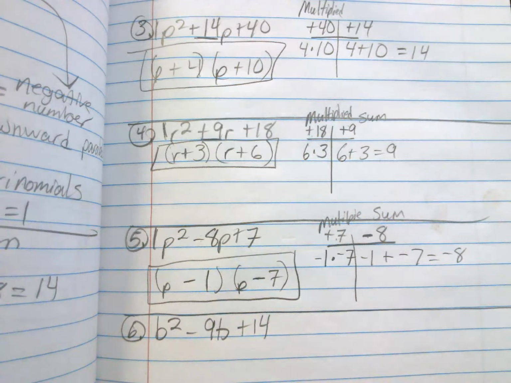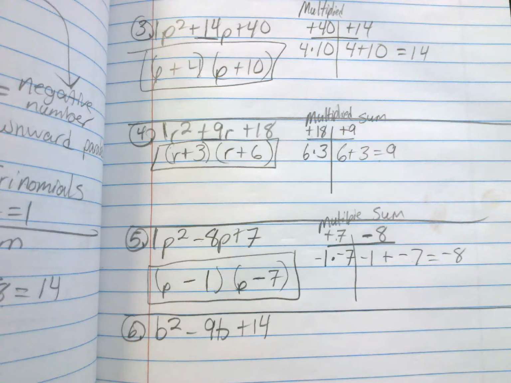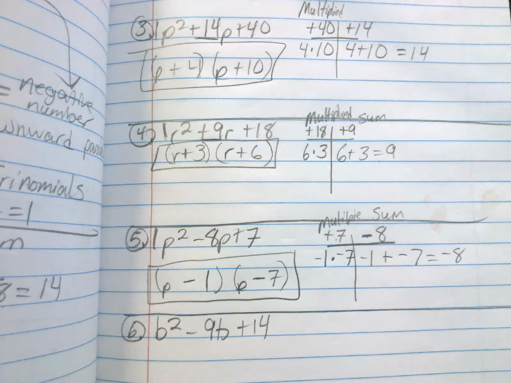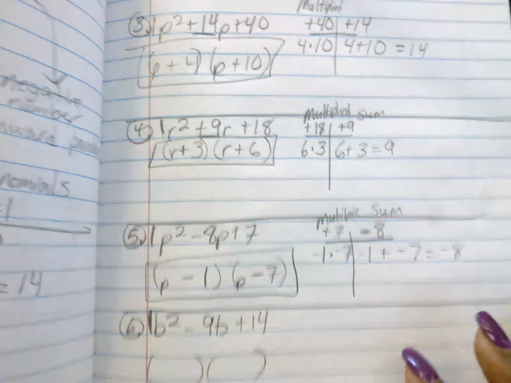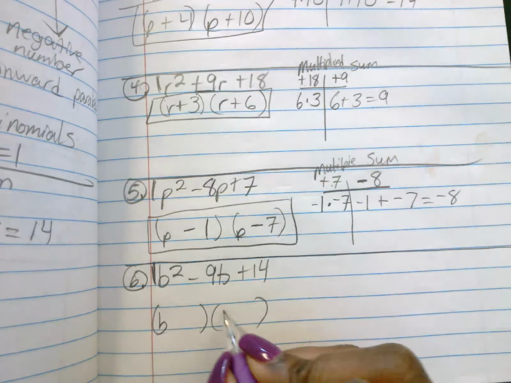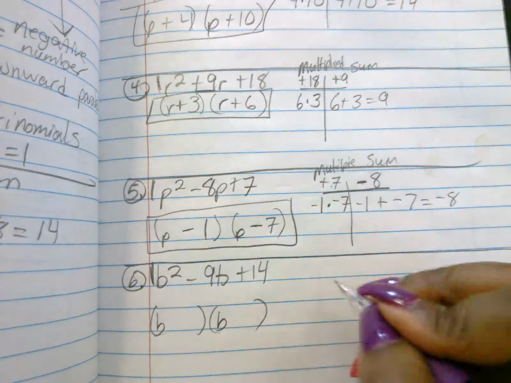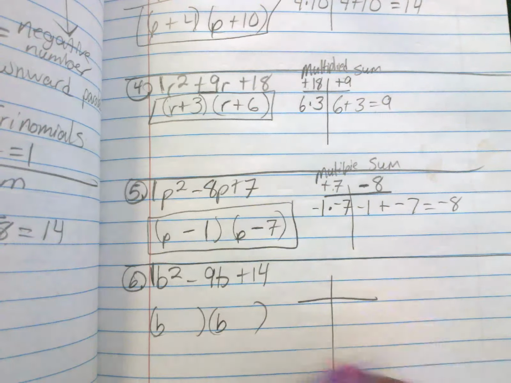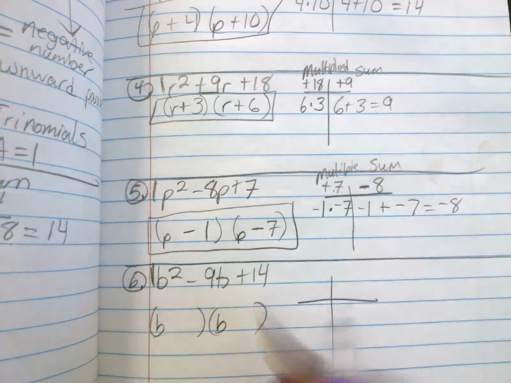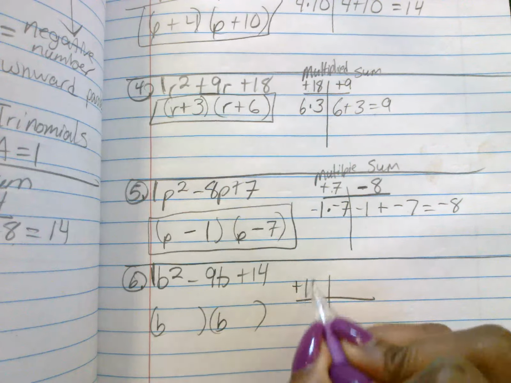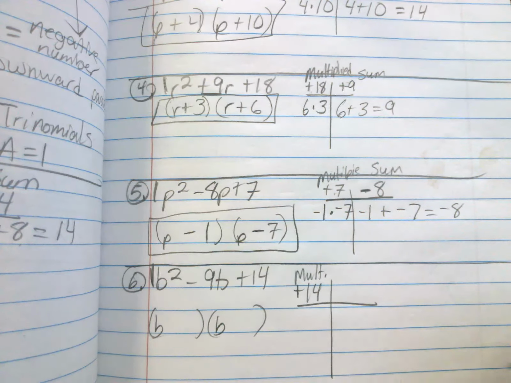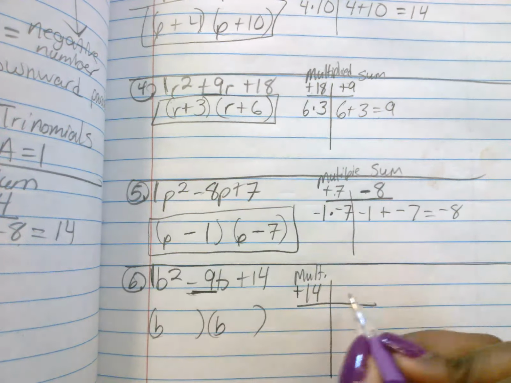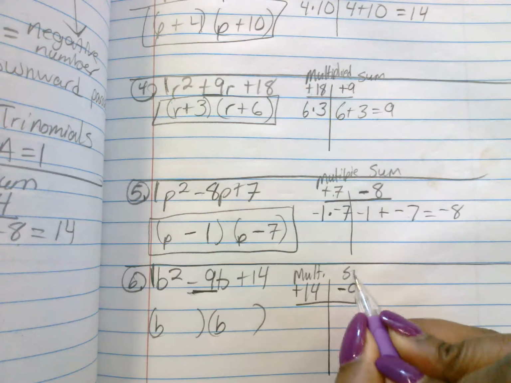Okay, raise your hand if you got that one right. Perfect. You good? Okay. All right. This first number is a 1. So we got 2 parentheses. We're going to put a B in each. We'll multiply the first coefficient and the last number. That gives us a +14. We think what two numbers can be multiplied to give us a sum of the middle number, which is -9.